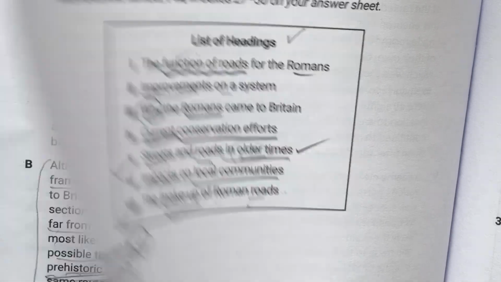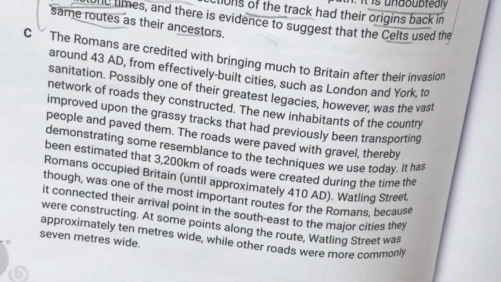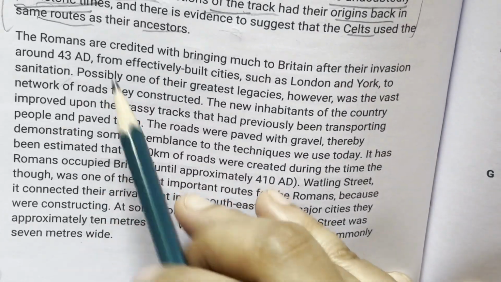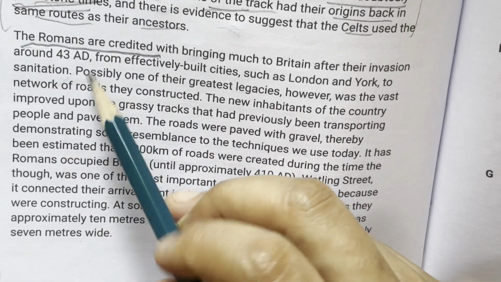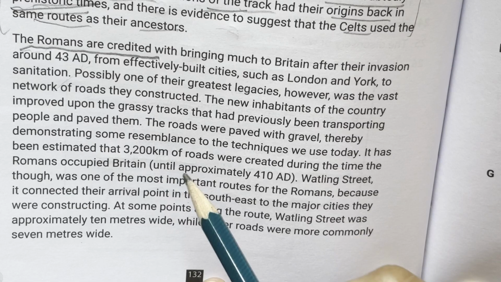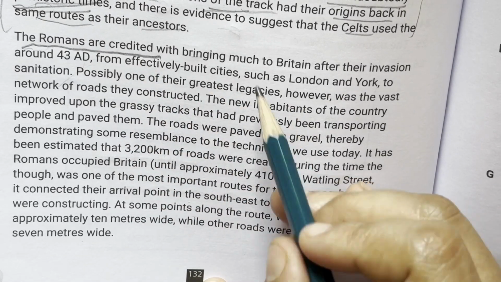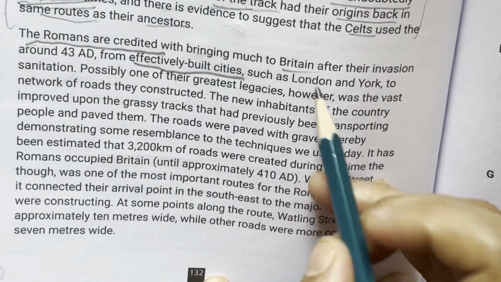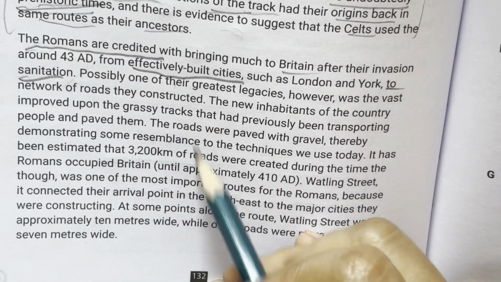Let's come to para C. Now here we are seeing Romans are credited. So it is now talking about Romans specifically, right? Okay. Now they are credited with bringing much to Britain, effectively built cities, sanitation.